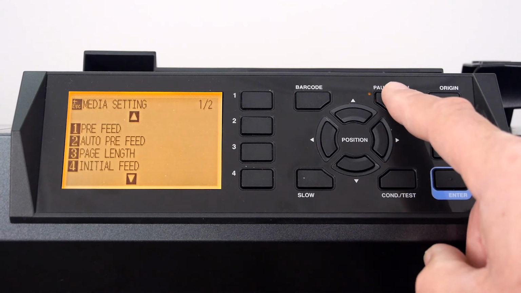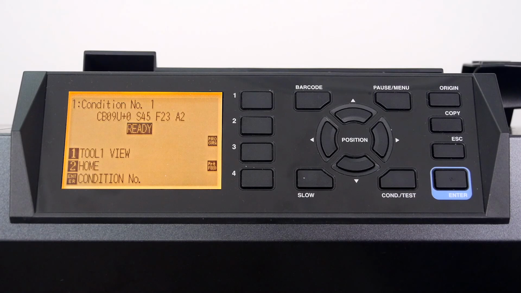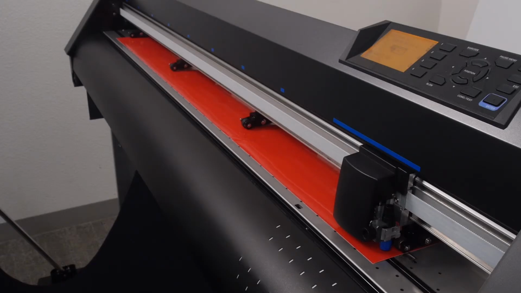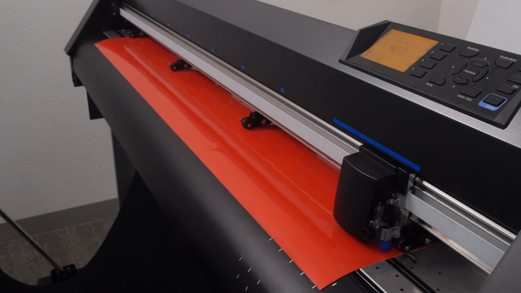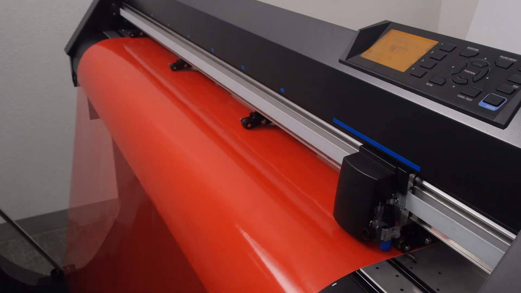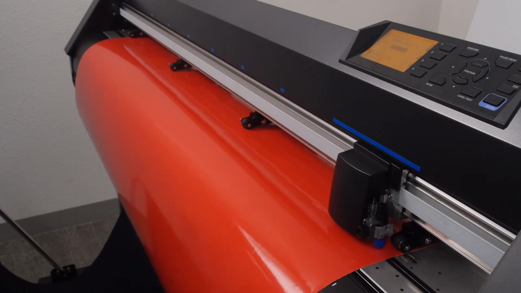Press the pause menu key to get the cutter back to the default menu. The cutter is ready to accept a job. When the job is sent, the cutter starts to pre-feed the media and once it is finished, we'll then cut the job.